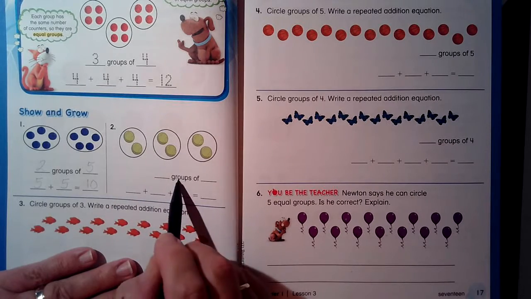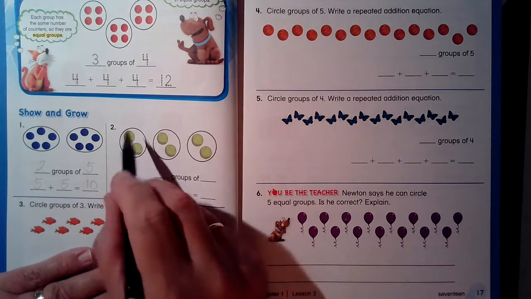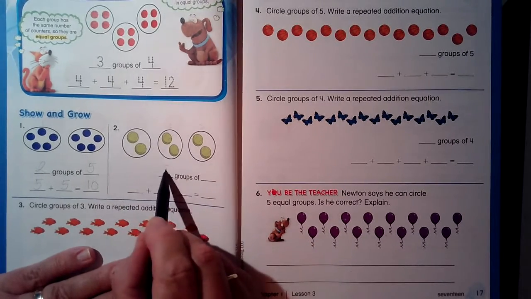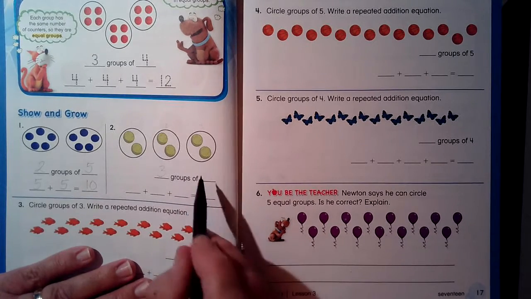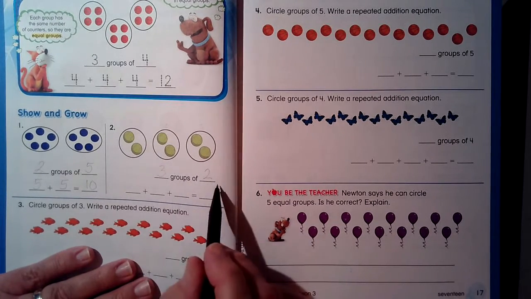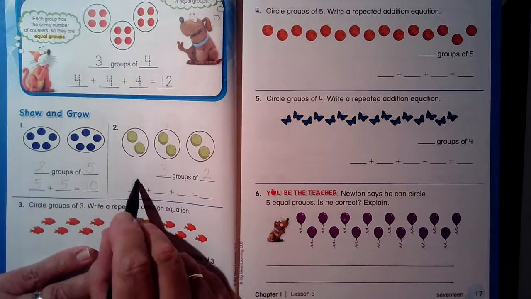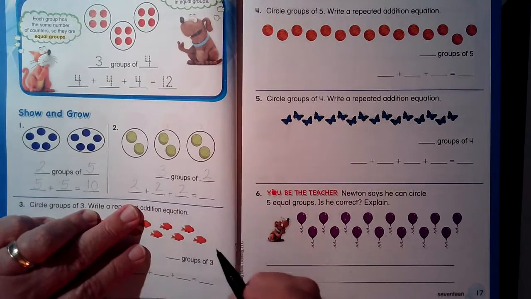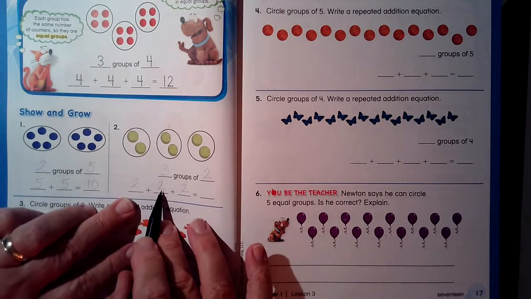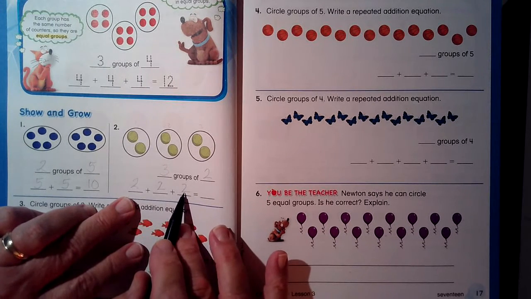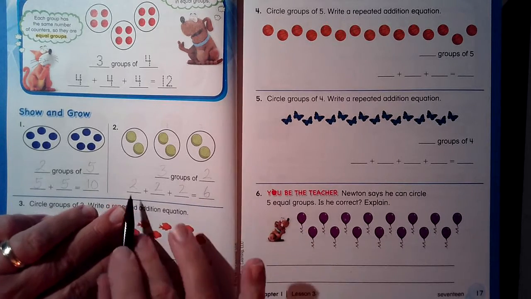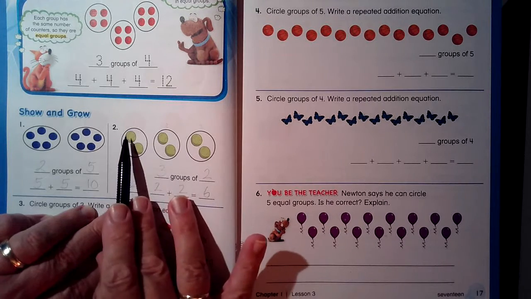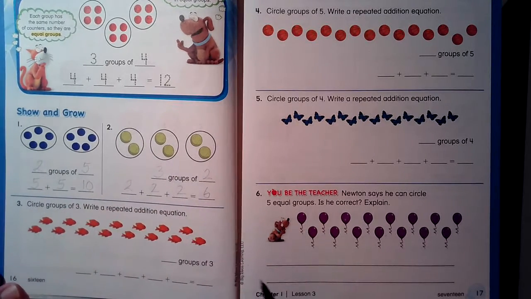All right, here we go. Blank groups of blank. How many groups? I have 1 group here, 2 groups, 3 groups. 3 groups of how many are in each group? 2. 3 groups of 2. How do I add this up? I say 2 plus 2 plus 2. And 2 plus 2 is 4. Plus 2 more is 6. I can count 2, 4, 6. I can add them up like I did first, or I can count them all. 1, 2, 3, 4, 5, 6.